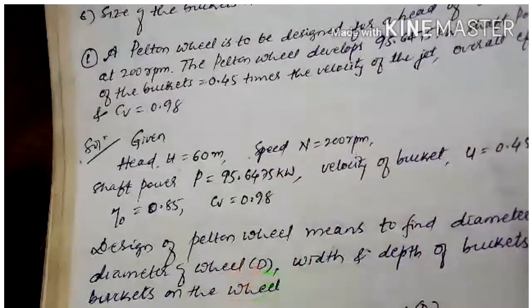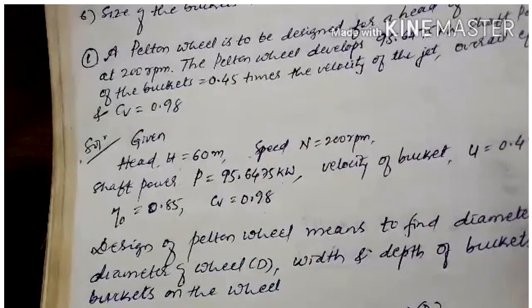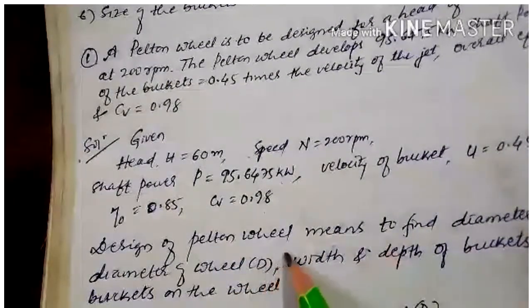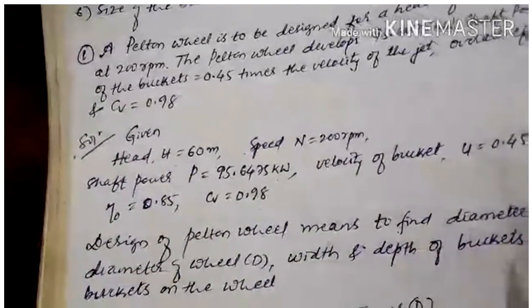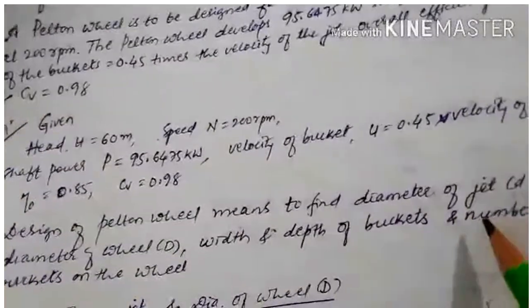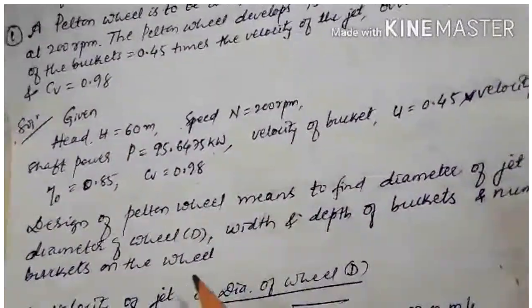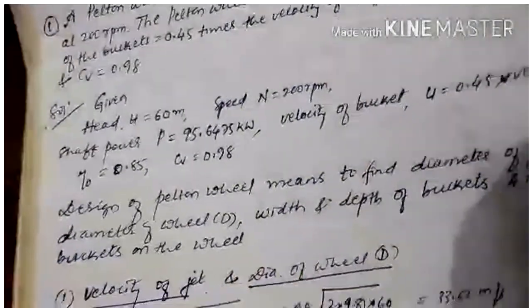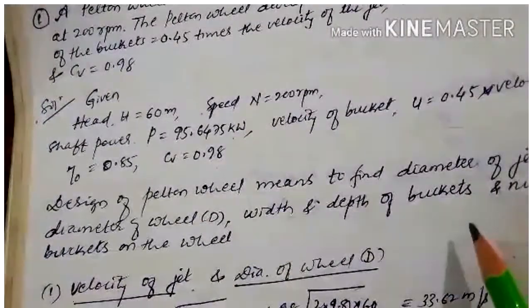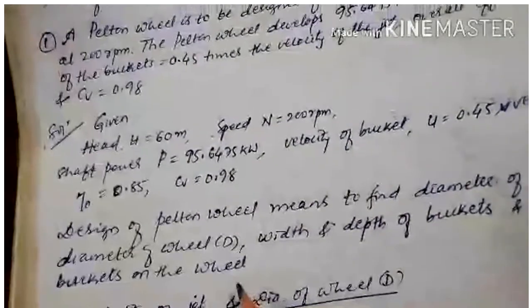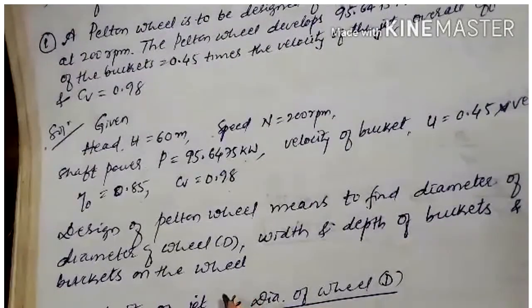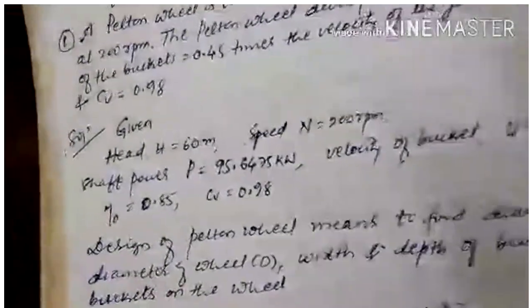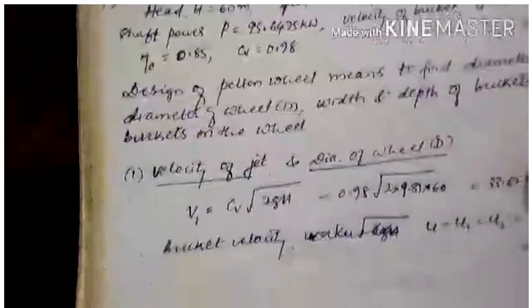The design of Pelton wheel, as I discussed previously, means to find the diameter of the jet d, then the diameter of the wheel D, then the width and depth of the buckets and the number of buckets required, that is the optimum number of buckets required on the wheel. That is the design of Pelton wheel.